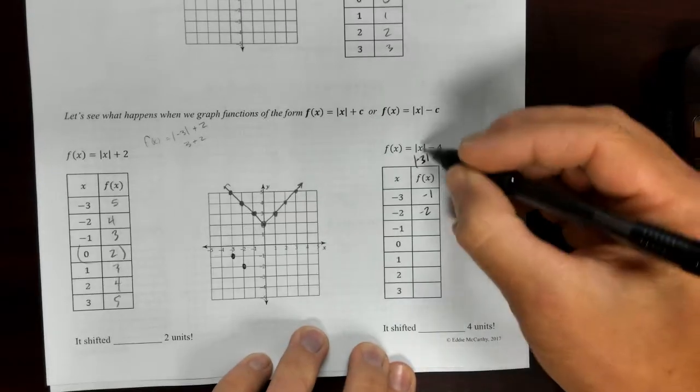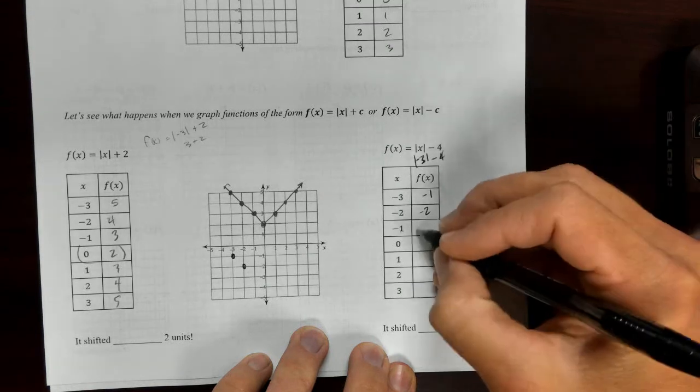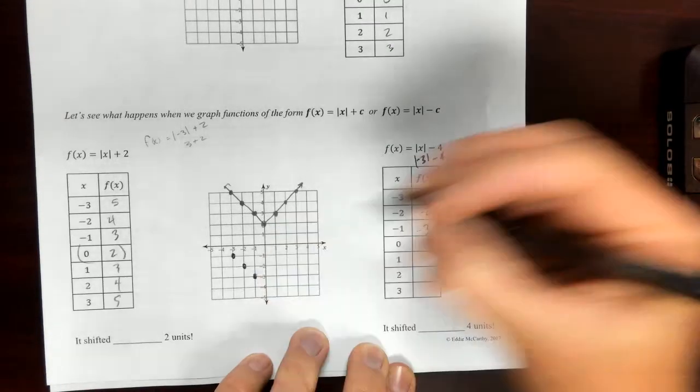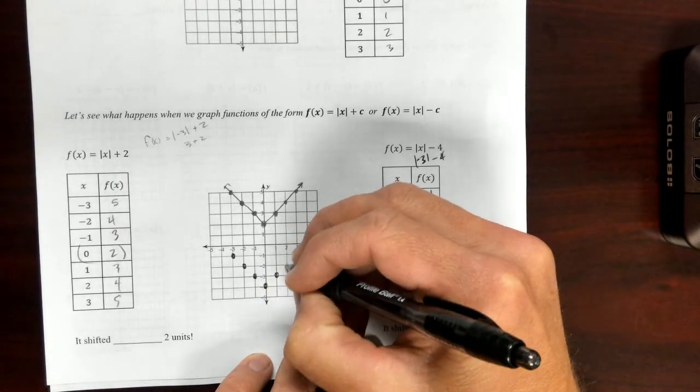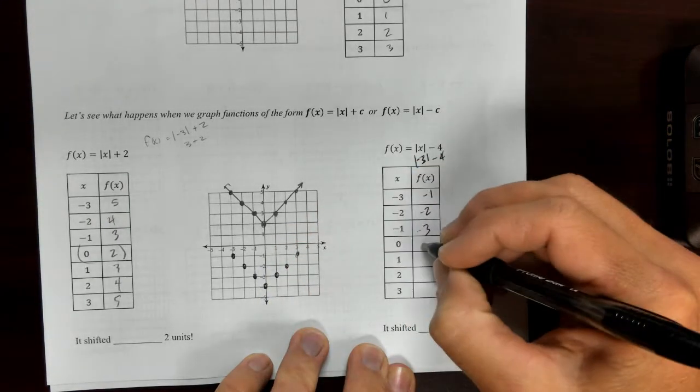Plug in negative 1, you get a positive 1. 1 minus 4 is a negative 3. Plug in 0, you get 0. 0 minus 4 is a negative 4. And then we have the same thing on the other side, right?